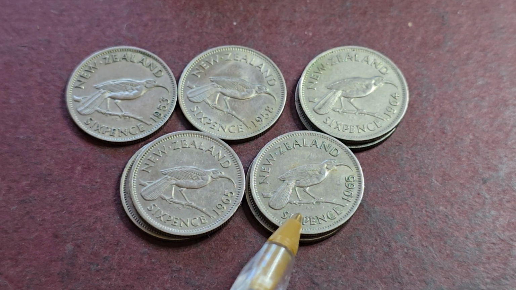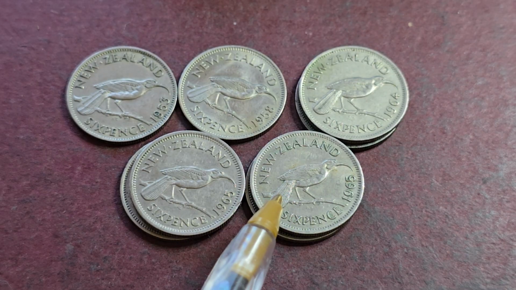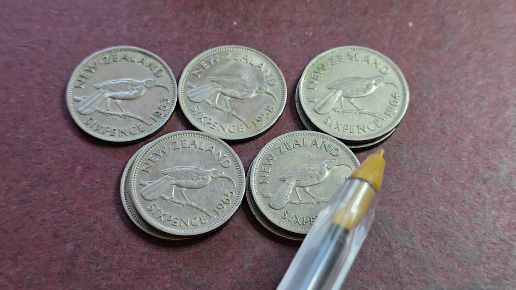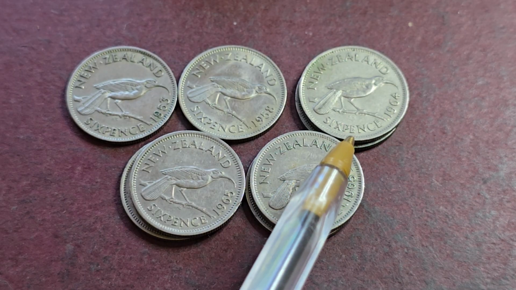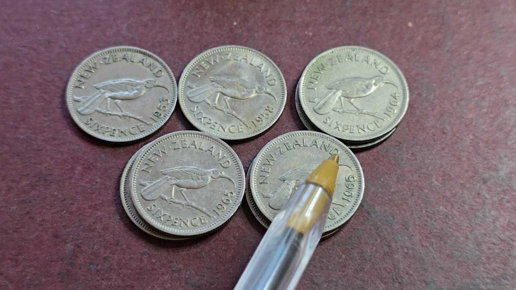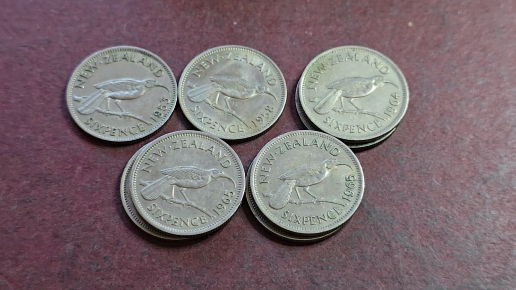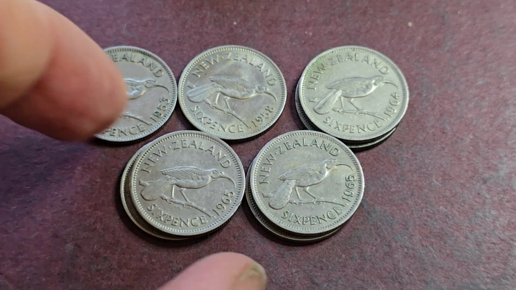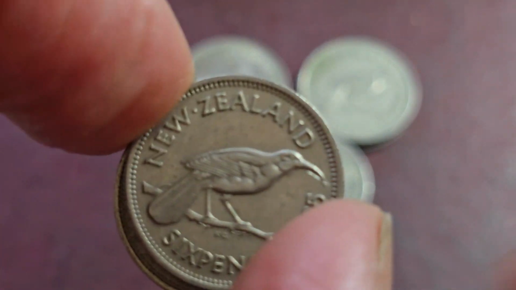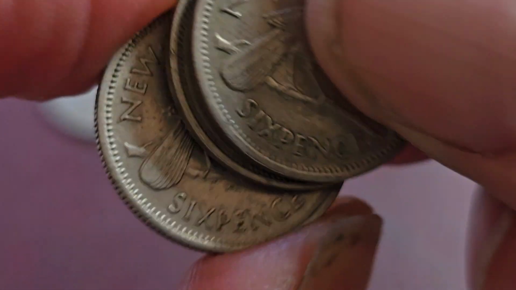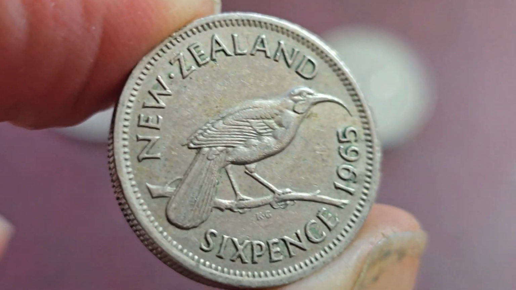So then we have 1952, 1.2 million. 1954, just this coin, has 3.8 million. And the highest vintage is 1965 with 6.5 million. So that's the lowest value. And really, unless it's a no strap, it's going to be worth pretty much $5 or less.